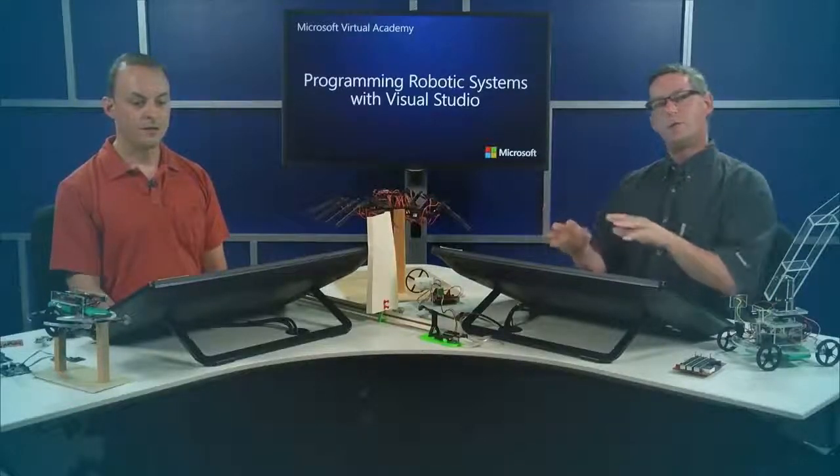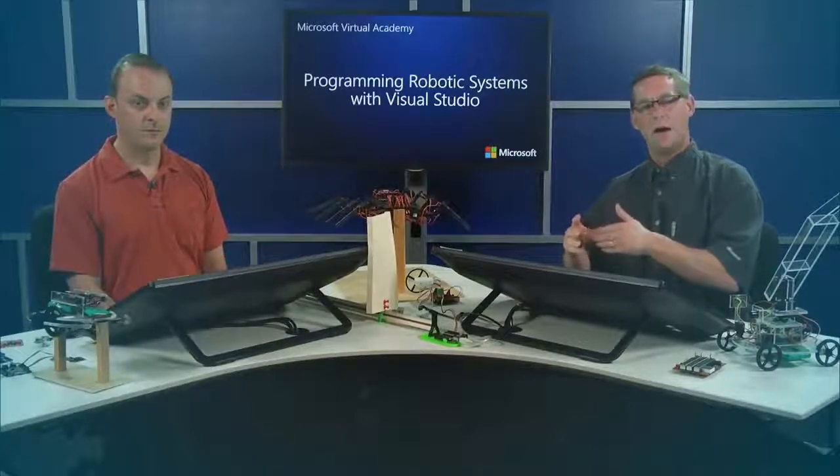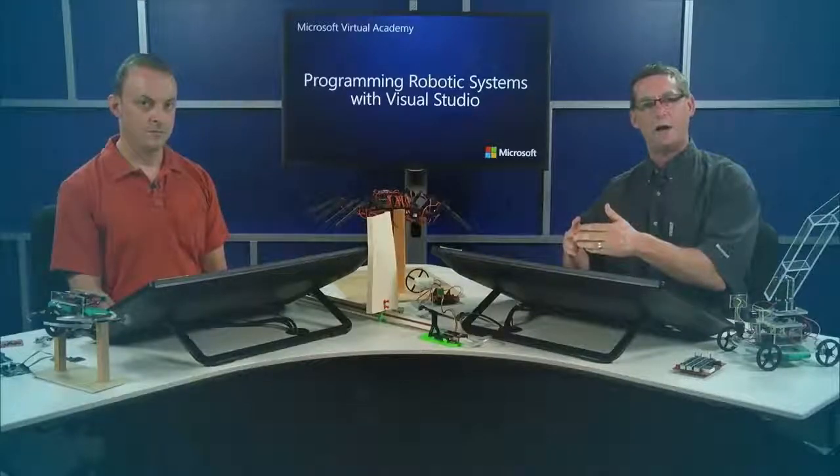So, two different ways of controlling the same type of gear motor. Both of them operate the same way: the higher the voltage, the higher the RPMs. But the loading and the programming are a little bit different, and we'll see that when we get into it. As we get into the later modules, we'll touch on the coding for the other gear motors as well.